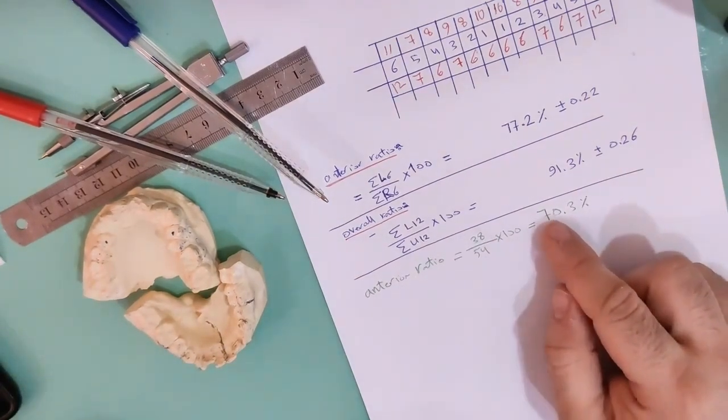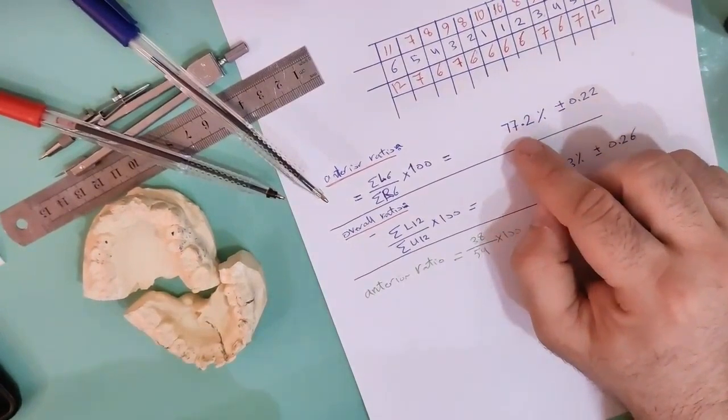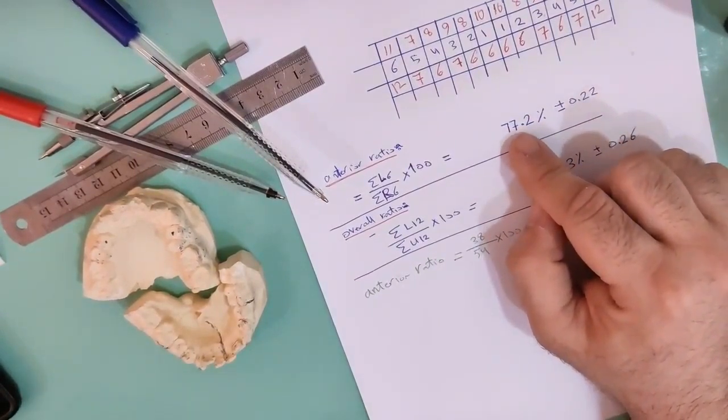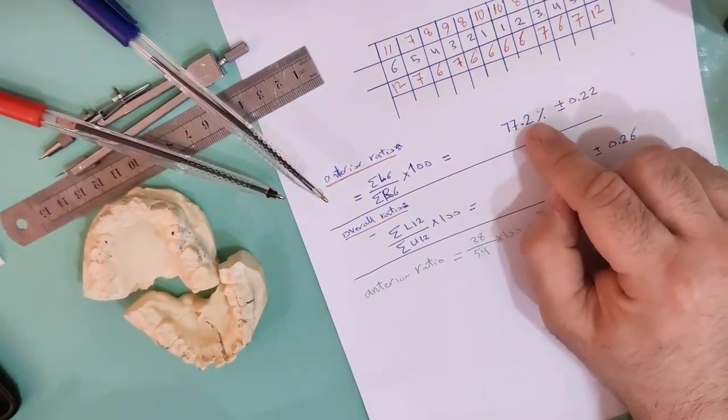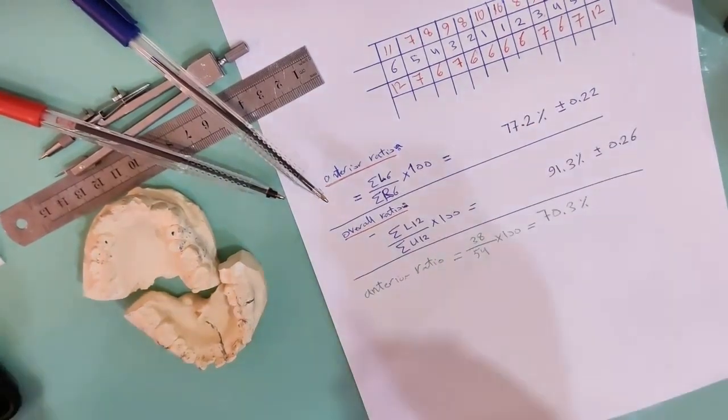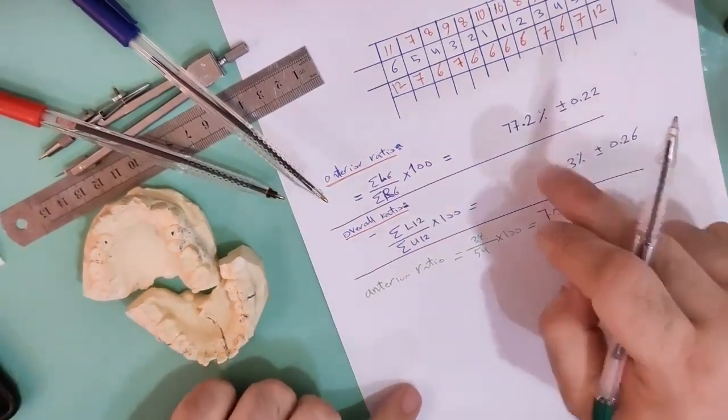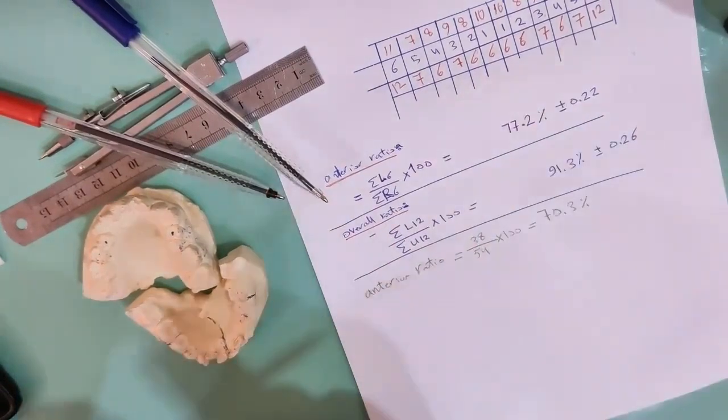Here we have 70.3 and the anterior ratio is 77.2, so it's less than 77.2. So we know the problem is in the maxilla.